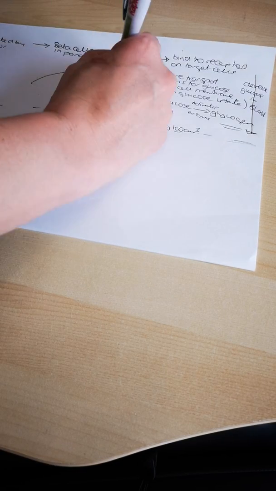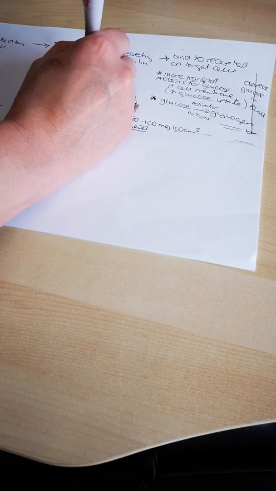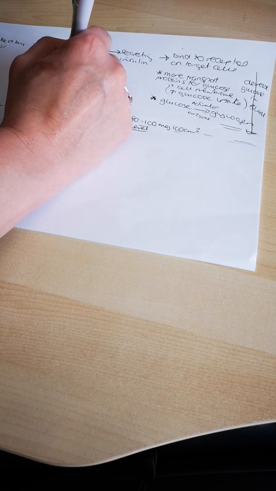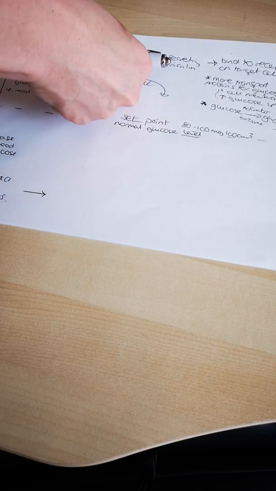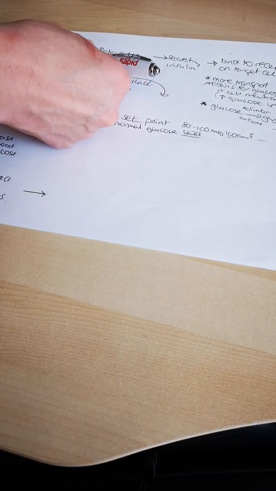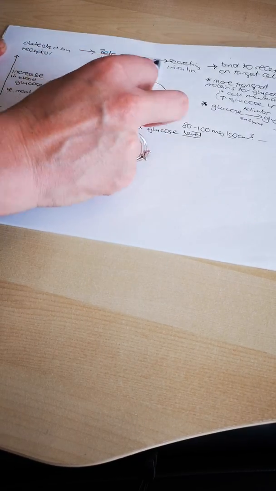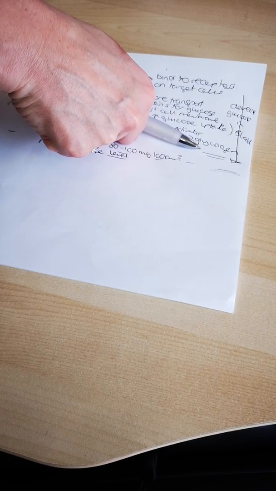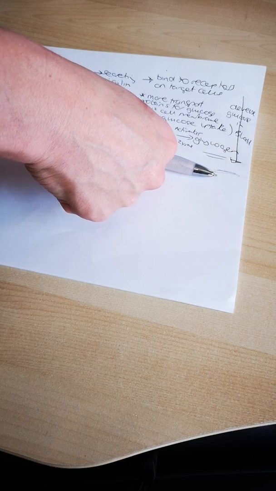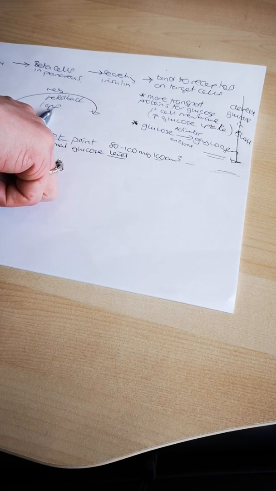So this is one negative feedback loop. We've had one increase in blood glucose followed by a response that has returned the blood glucose concentration to normal again. So it's a negative feedback loop.